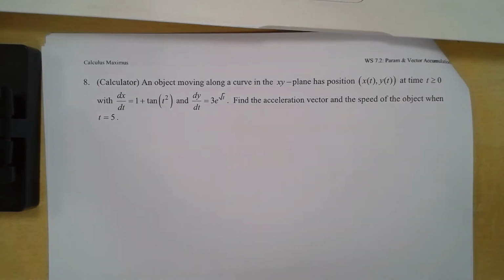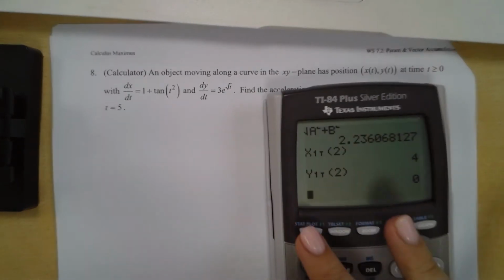An object moving along a curve in the xy plane has position x of t, y of t at time t greater than or equal to 0, with dx/dt equal to 1 plus tangent of t squared and dy/dt equal to 3e to the radical t. Find the acceleration vector and the speed of the object when t equals 5. We're going to use a calculator again here.